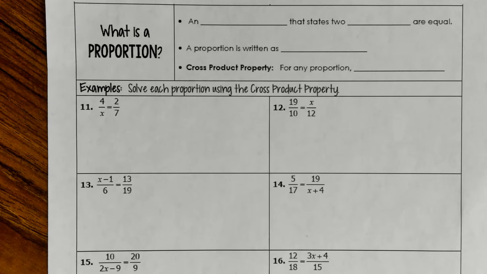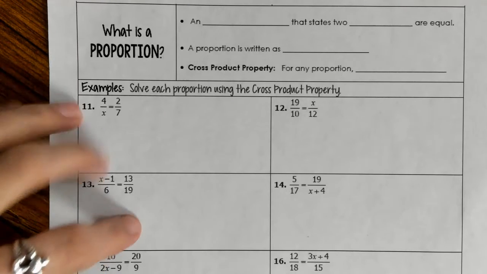This is the second part of our Unit 4a.1 notes. Another review: we reviewed ratios. Now we're going to review proportions and how to cross-multiply to solve for a variable in different ways, including some distribution. First thing we'll start off with is: what is a proportion?